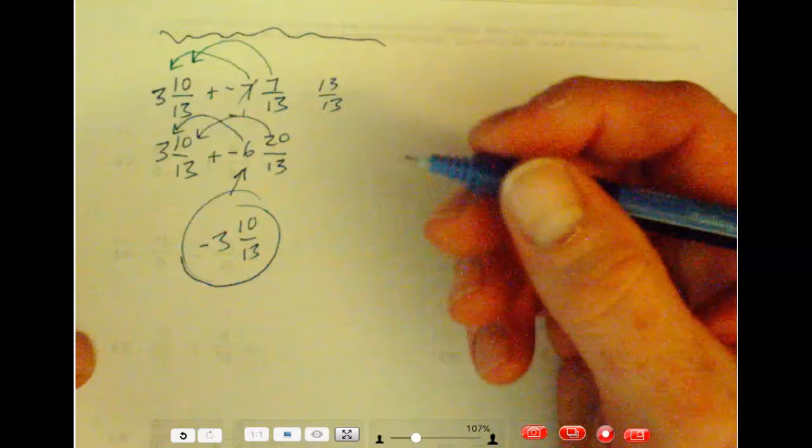Well, now I can go both ways. 6 minus 3 is 3 wholes. 20 minus 10 is 10/13. This has the greater absolute value. So once again, we get negative 3 and 10/13. So if you understand this trade here, you can use that method. I'm going to go through both one more time again.